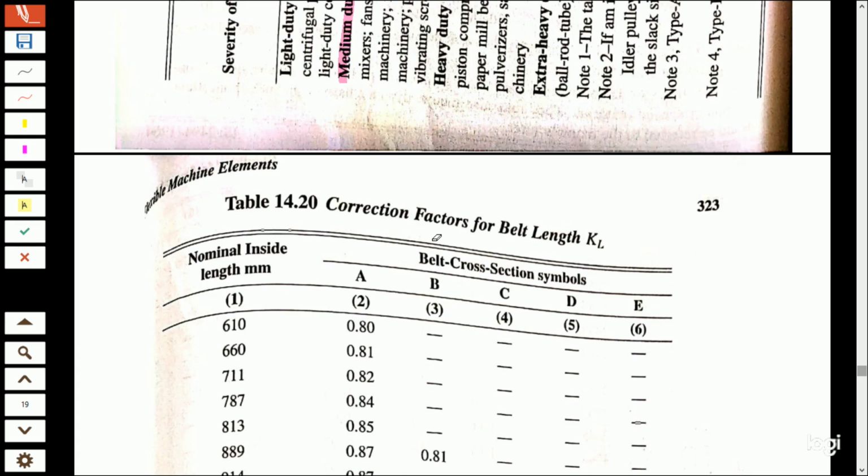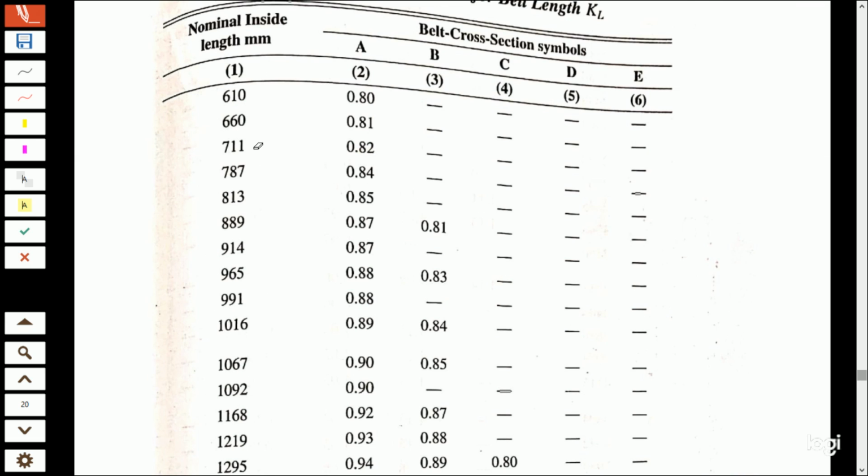Now let us move on to table number 14.20 to get the correction factor KL. To get the correction factor KL, the nominal length of the belt drive is required. If you refer back to the solution part, I have calculated the pitch length using the equation 2C plus 1.57 (D plus d), equation number 14.15b.